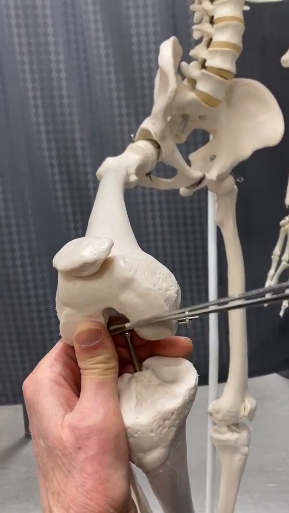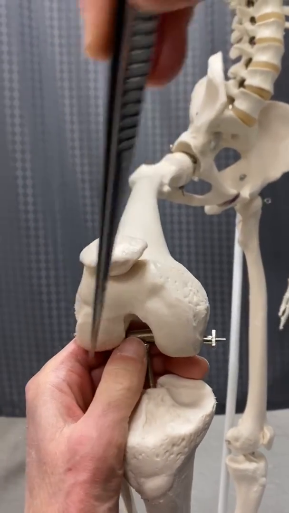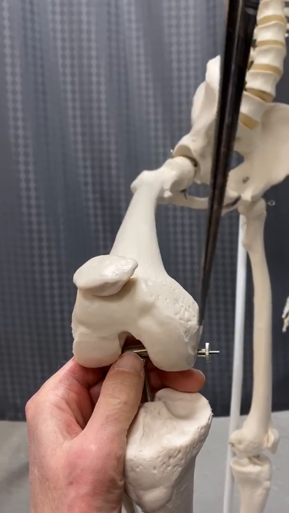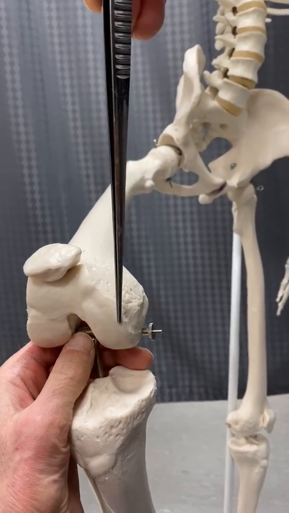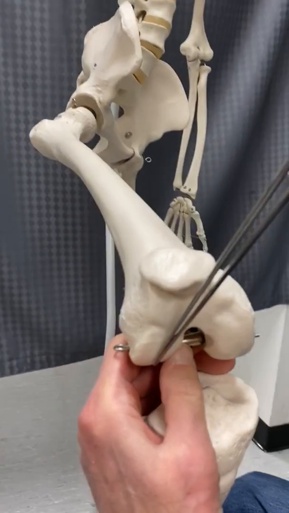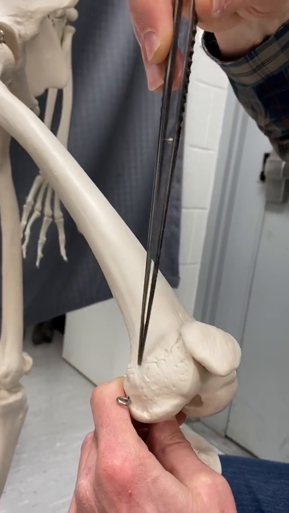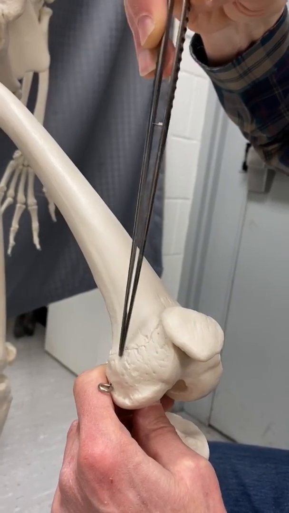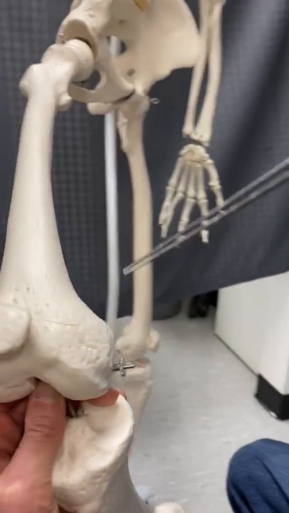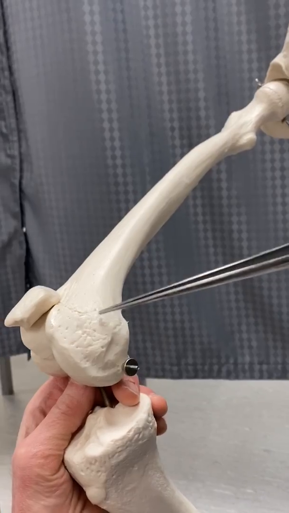This large excrescence is a condyle, and this is a condyle. This is the medial condyle, lateral condyle. Superior to the condyles, we have the epicondyles. Here's the lateral epicondyle. Here's the medial epicondyle.